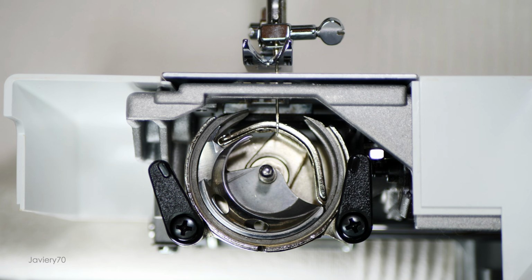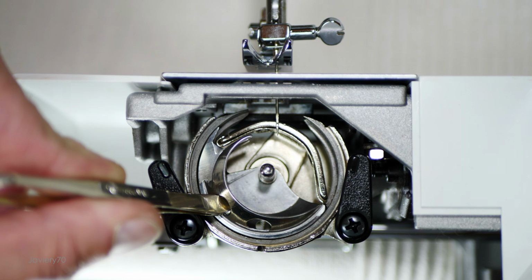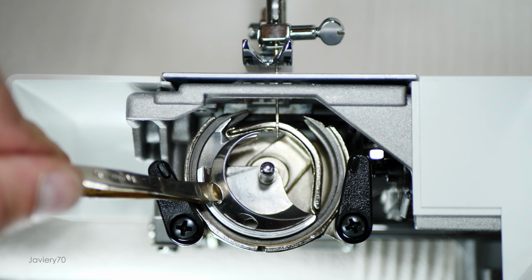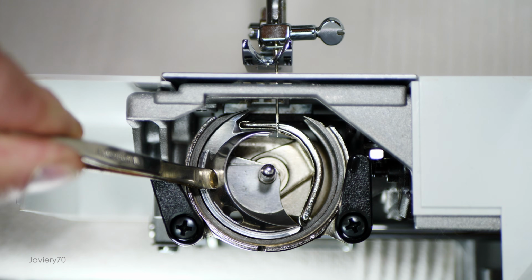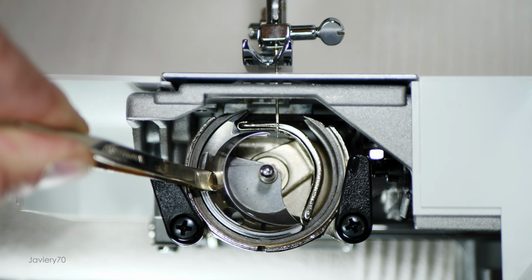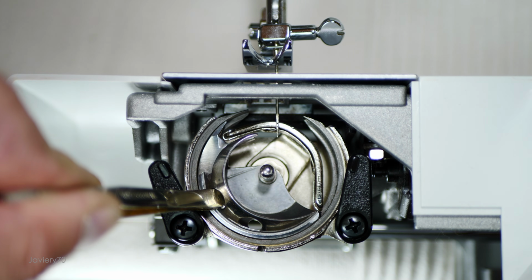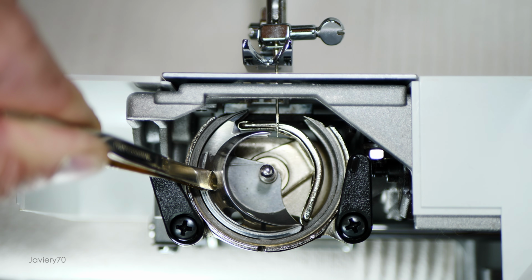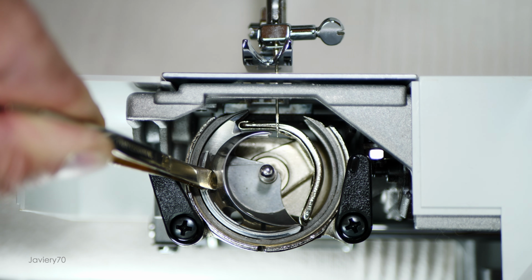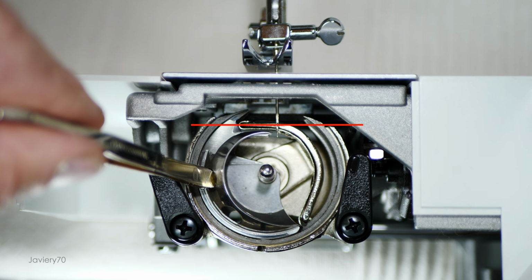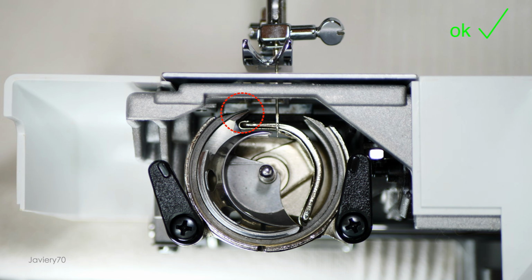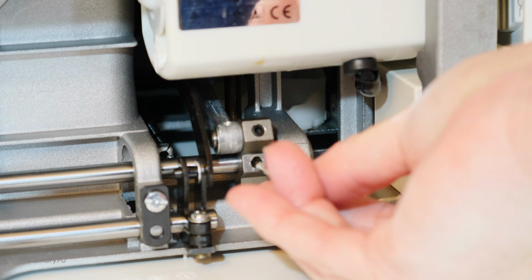We turn and position the needle in its lowest movement. Now we can easily rotate the crab to its correct position. We match the eyelet of the needle with the straight part of the rocker arm. We also see that the tip of the shuttle coincides with the end of its support. In this position, we tighten the screws.